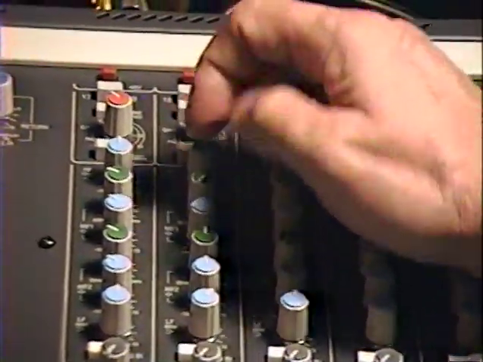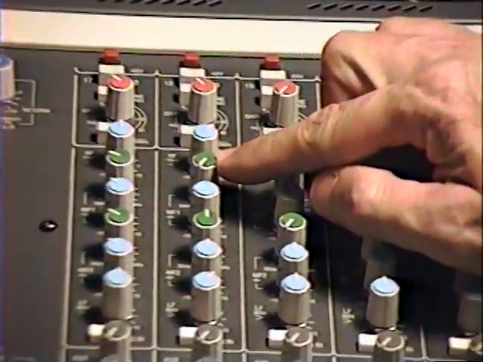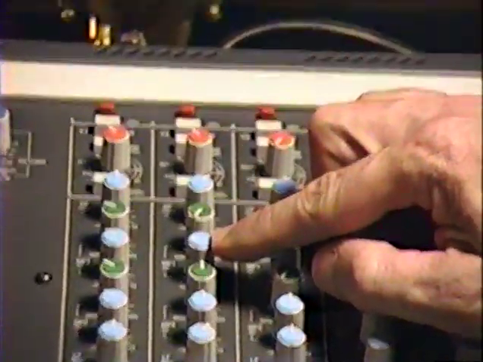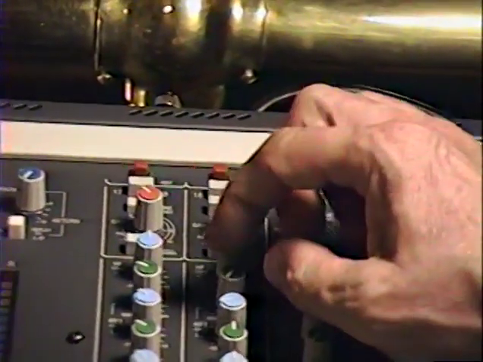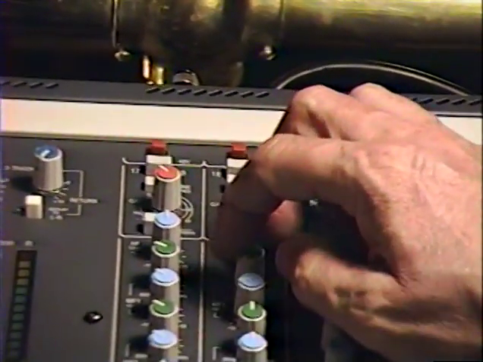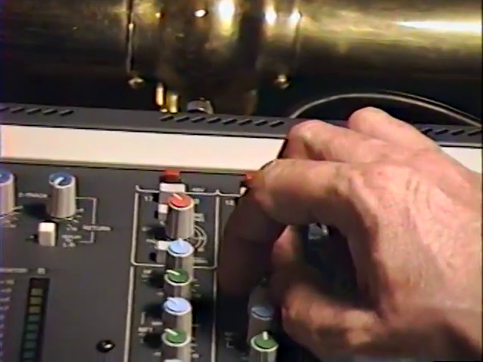You select the frequency with the green sweep, and you cut or boost with the blue. Now, everybody said, how do you know where to set the sweep? How do you know whether to boost or cut it?